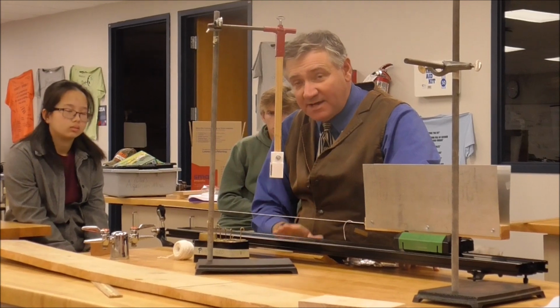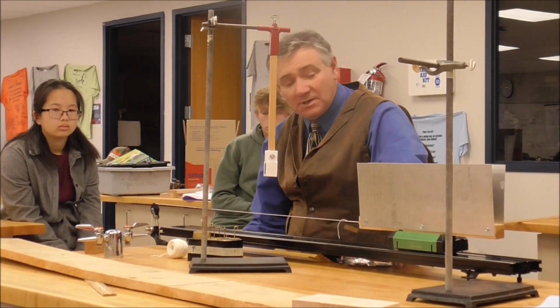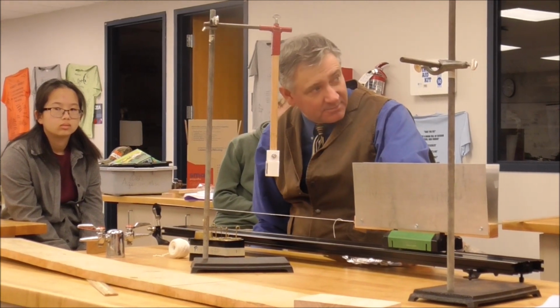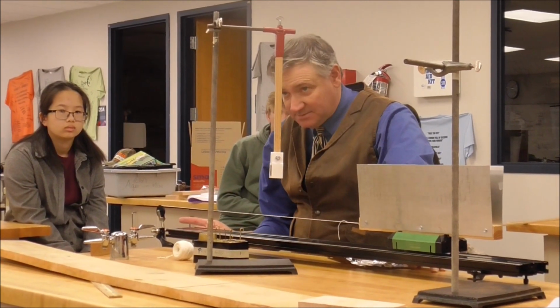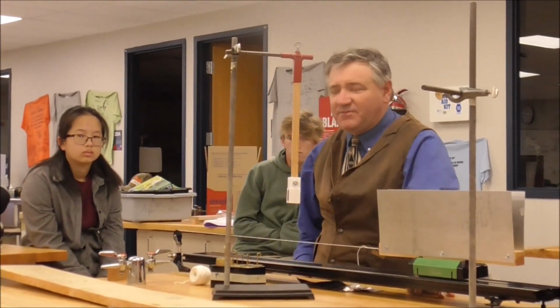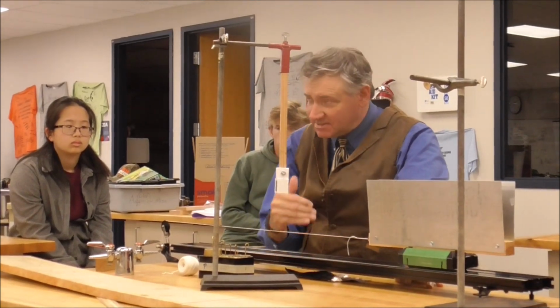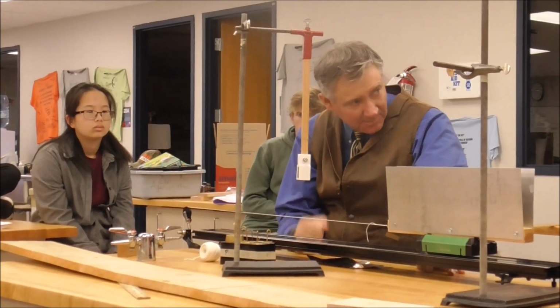What are you going to divide by to get the acceleration? The combined mass. You always, always, always divide by the combined mass. That's your last step to get an acceleration.